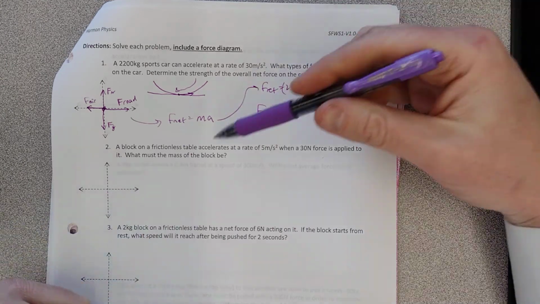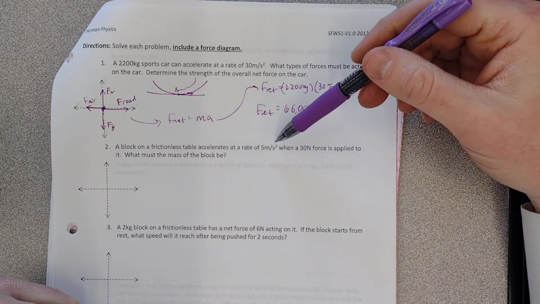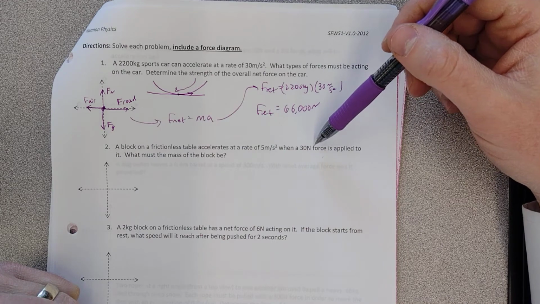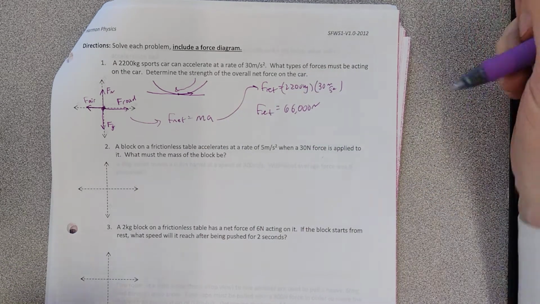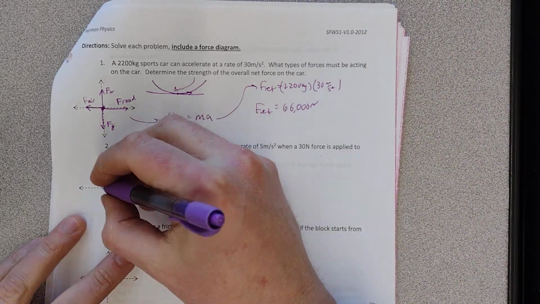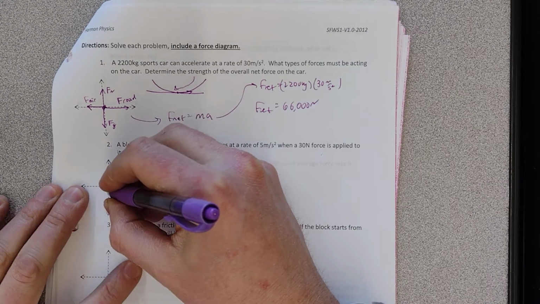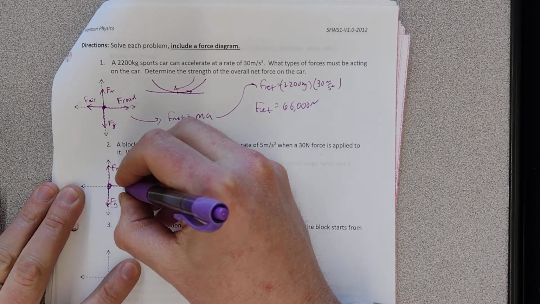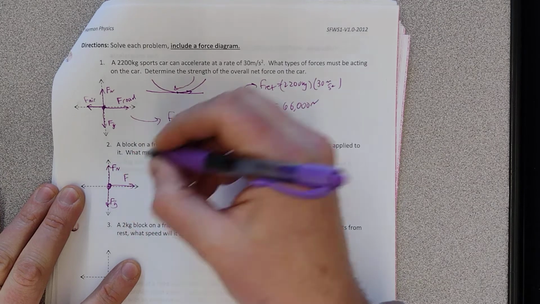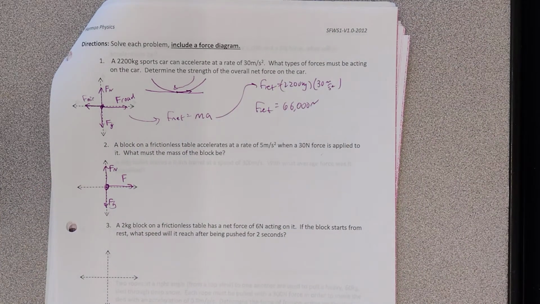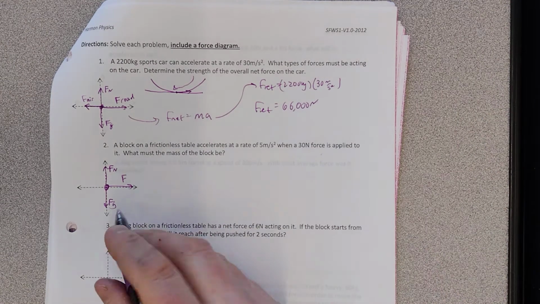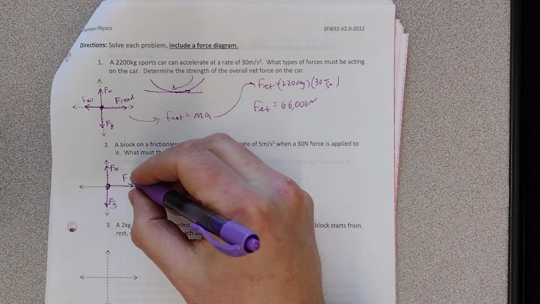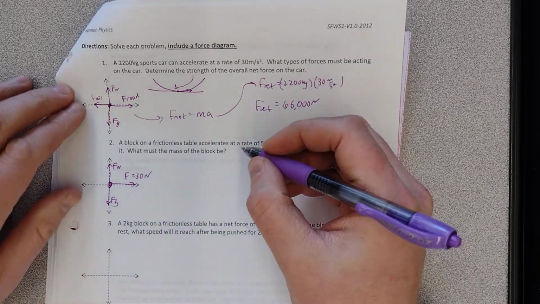All right, a block on a frictionless table accelerates at a rate of 5 meters per second squared when a 30 newton force is applied to it. What must the mass of the block be? So again, we're going to have Fn, we're going to have Fg, we're going to have the applied force. But this time, we're not going to factor in air drag or anything like that. So the force, this is that 30 newtons.